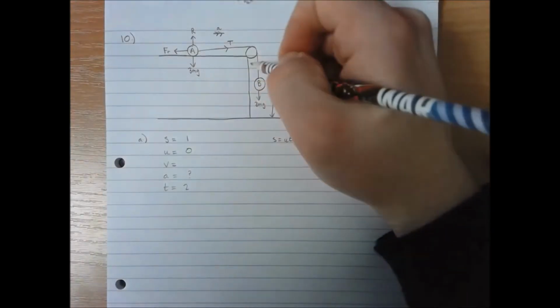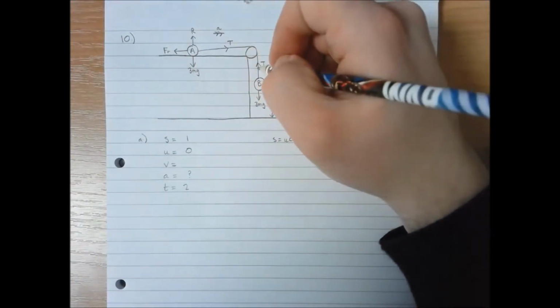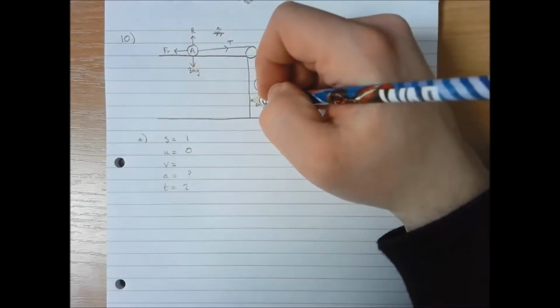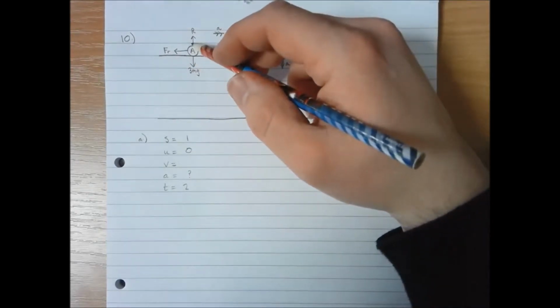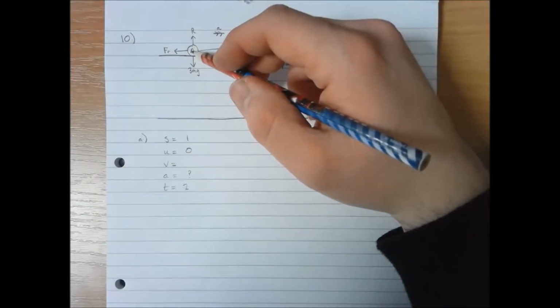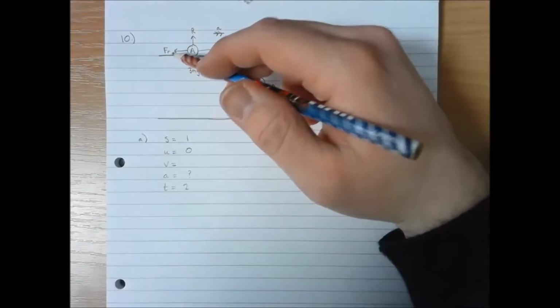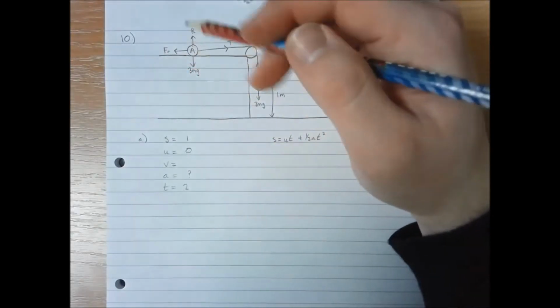Homework 27, question 10. I've amended the diagram that comes in the question to include all the forces and acceleration that need to be included. This gives us a tension on either side of the pulley, pointing towards the pulley, the weights of particles A and B, the reaction force from the table on A, and because we are told that it's a rough horizontal table, we have friction going backwards to the left.